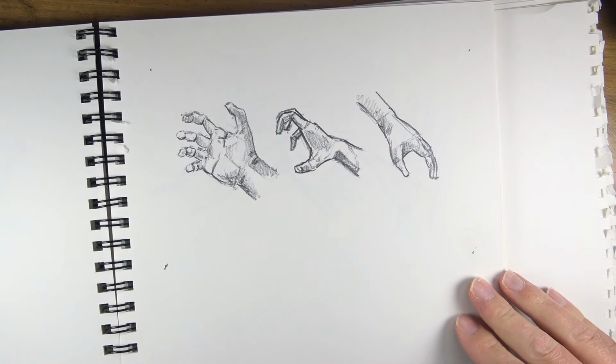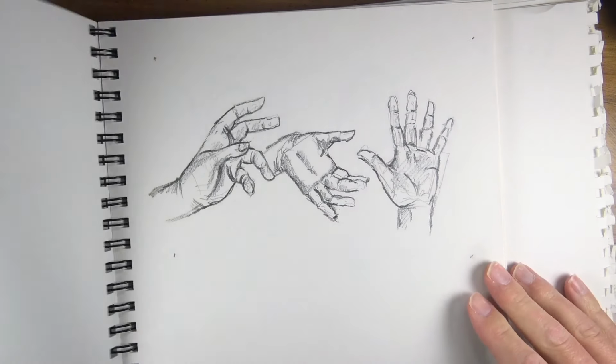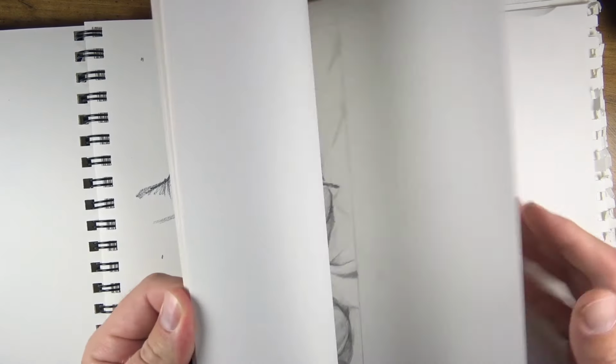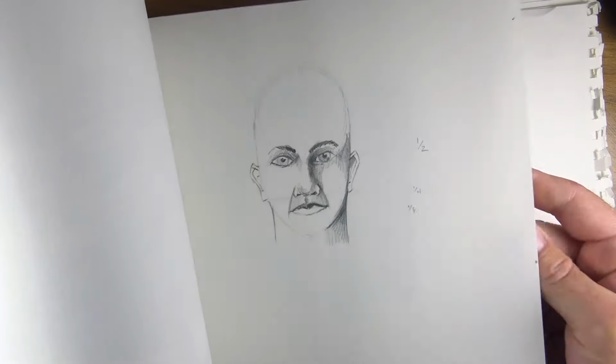Back when I was in the classroom, my advanced students had to create 25 sketches in their sketchbook every quarter. So at the end of the year, they had filled up a 100-page sketchbook.